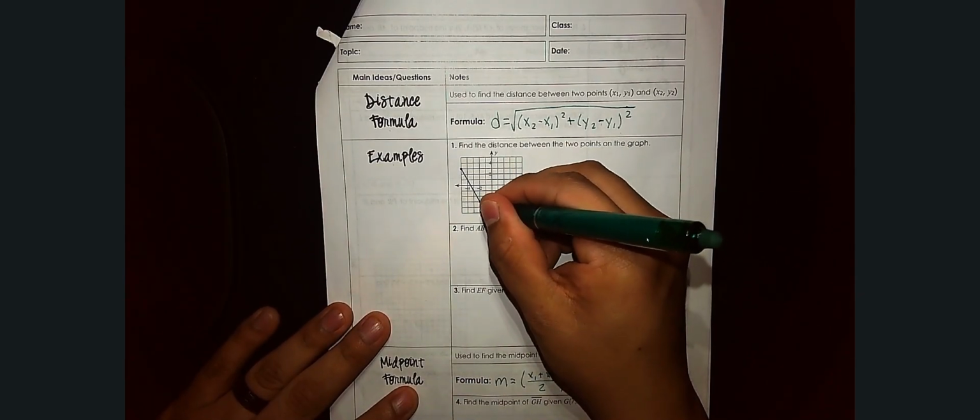Number 1 says find the distance between the 2 points on the graph. It looks like they're talking about this point and that point there. Because they're not labeled, I'll just call these points X and Z. I'm going to grab a spare sheet of paper here to show you exactly what's going on. So X sits at -2, -3.